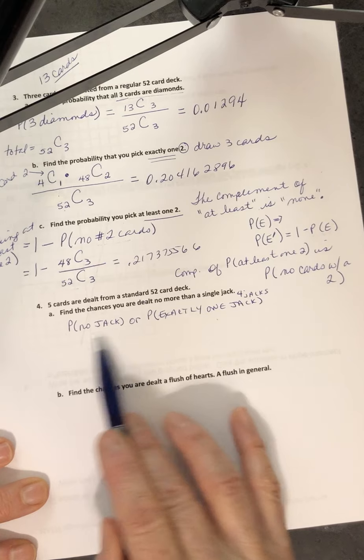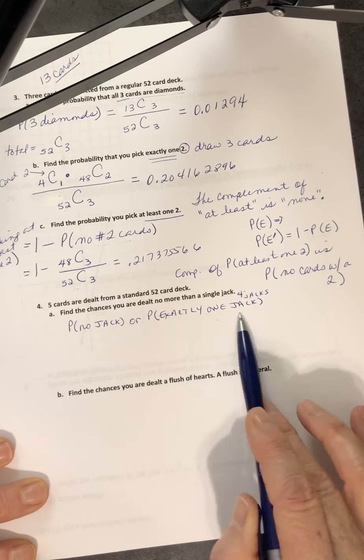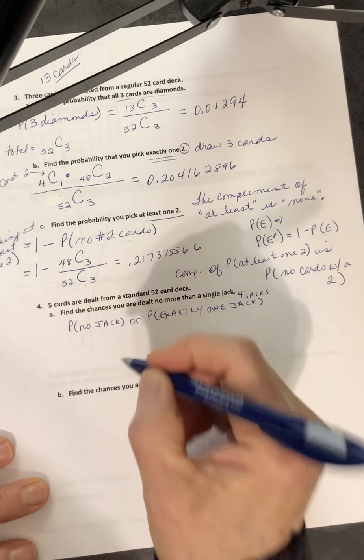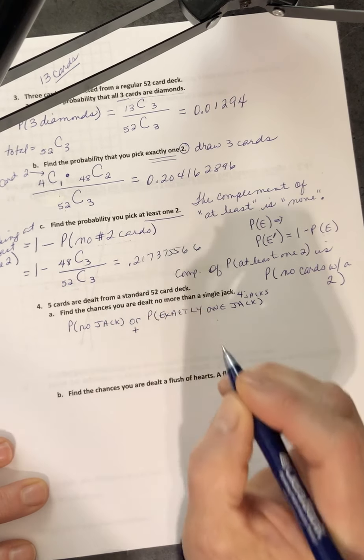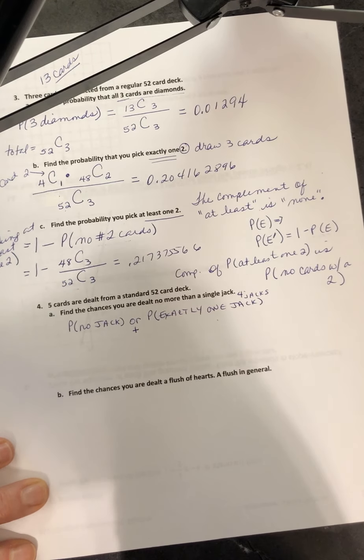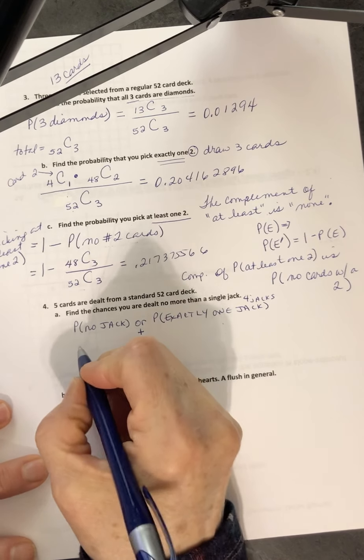I could get no jack, or I could get exactly one. So when we have the idea of or in probability, this could happen or this could happen, we can literally just add the two probabilities. And for me, this was the easiest way to work this problem.